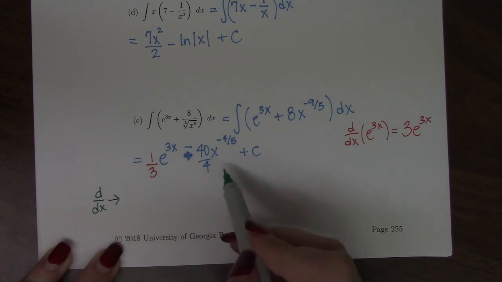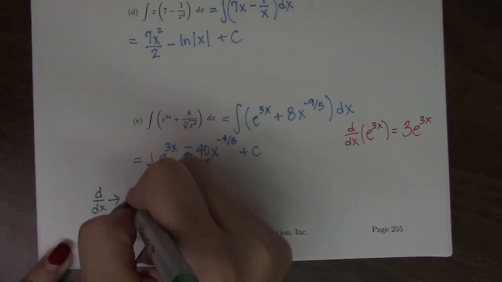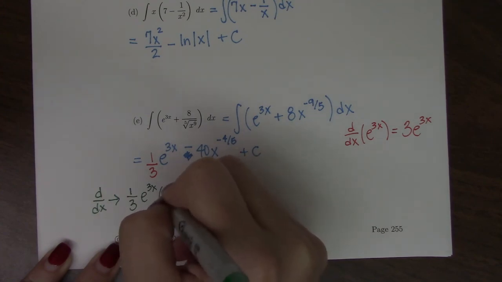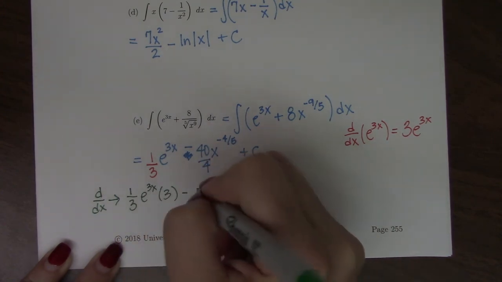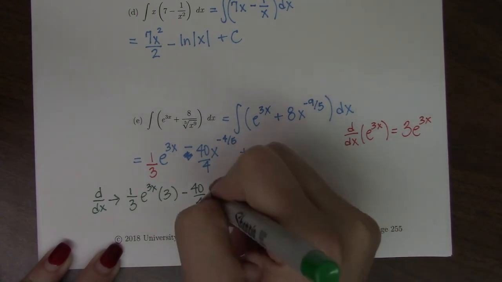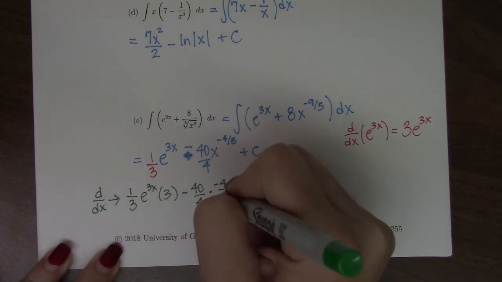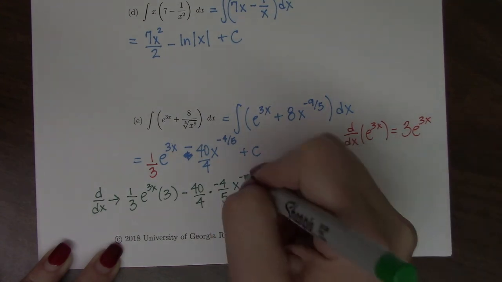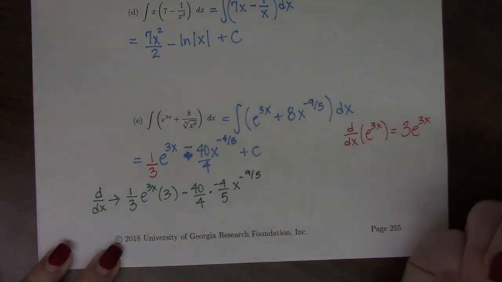if I take the derivative of my answer, I have 1/3 e to the 3x times 3 minus 40 over 4 times negative 4/5 x to the negative 9/5.